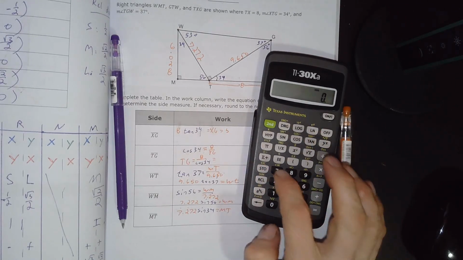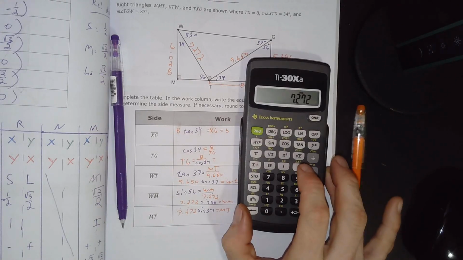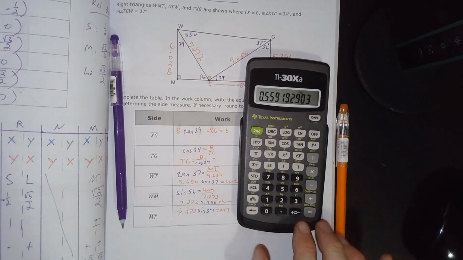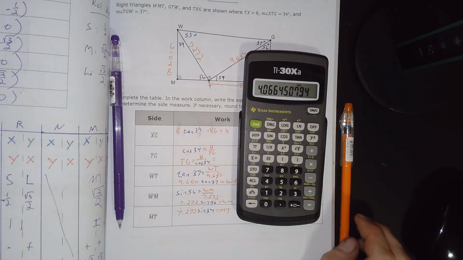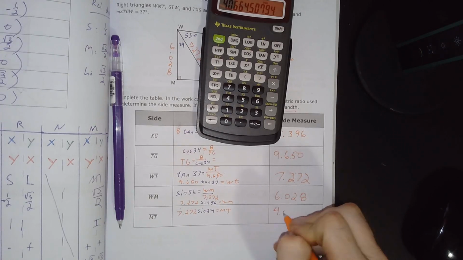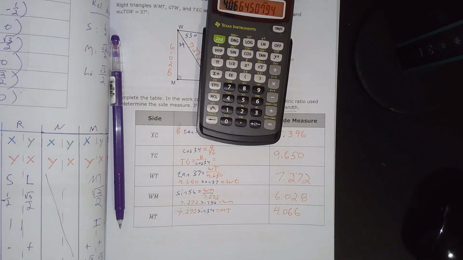All right, 7.272 times 34 sine equals 4.066.